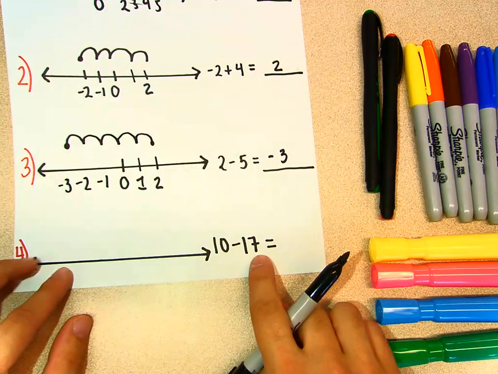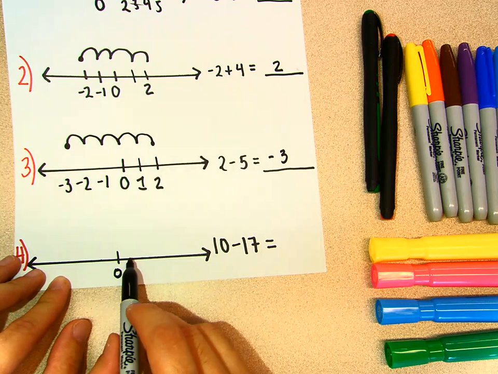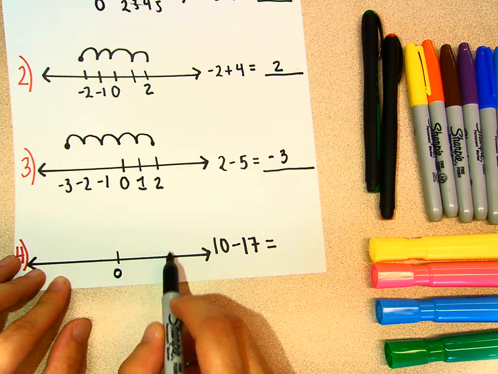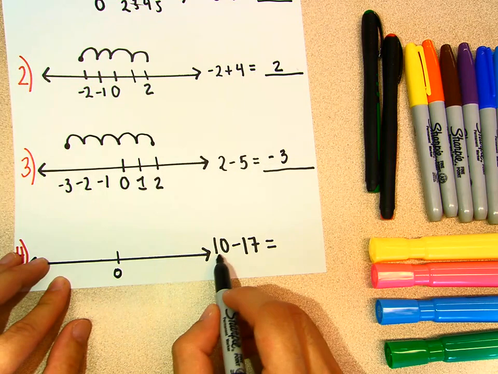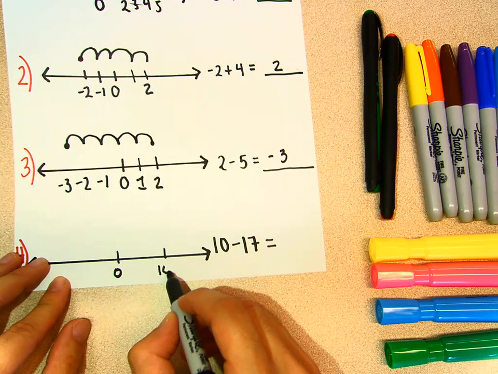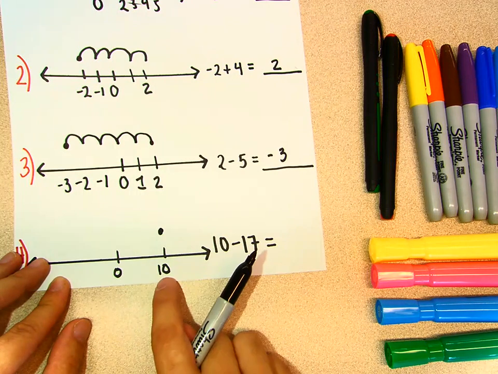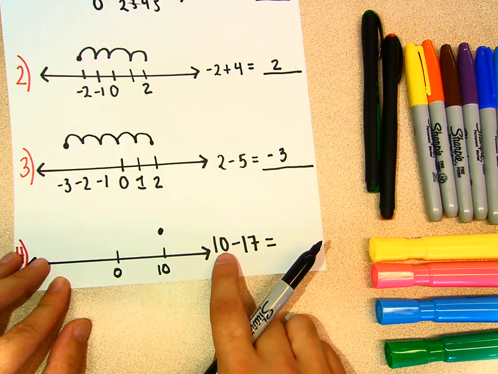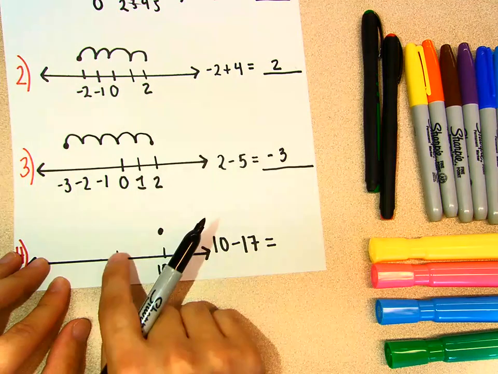10 minus 17. Right? Where am I? This is 0. Now, I don't want to have to do 1, 2, 3, 4, 5, 6, 7. No, you guys are not babies anymore. Where is positive 10? Positive 10 is this way, right? Positive 10 is here. So if I'm positive 10, what do I need to go? I need to go to the left 17 places.